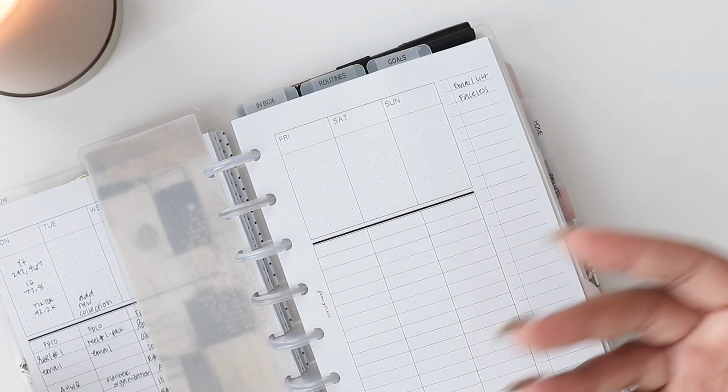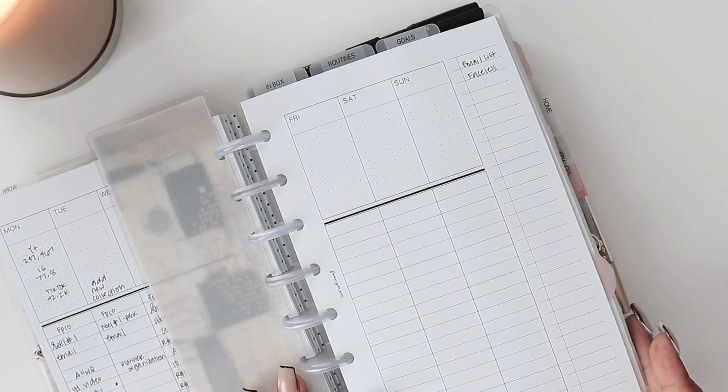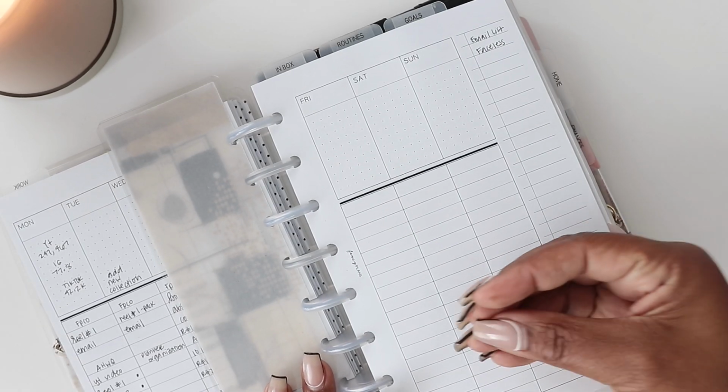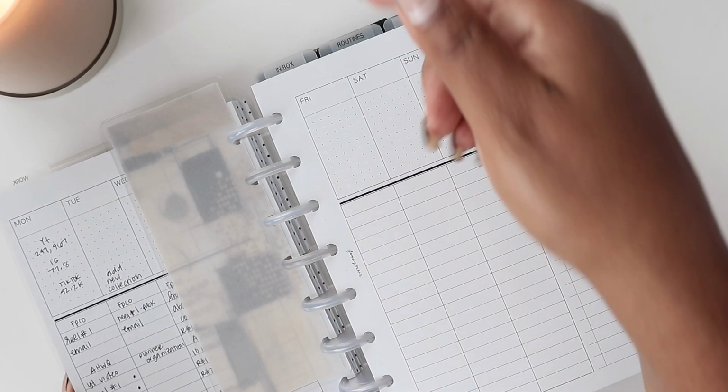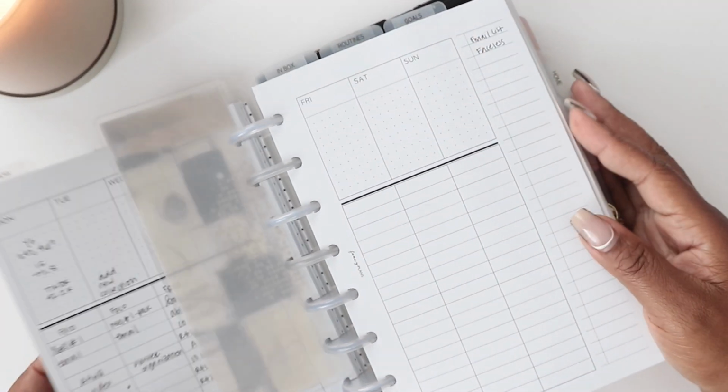And all of these are, well, not all of them, but some of them are subsections of my side tabs, because I consider my side tabs like my main tabs, and then any additional subsections are gonna go within that particular side tab with the top tab, most likely.